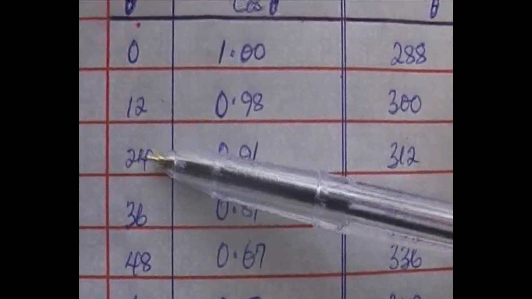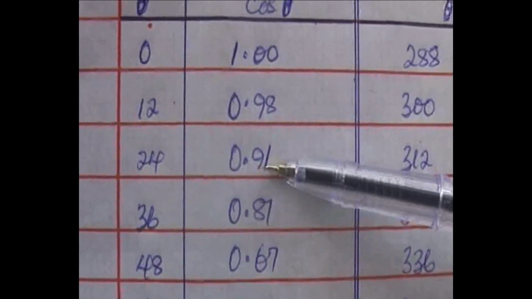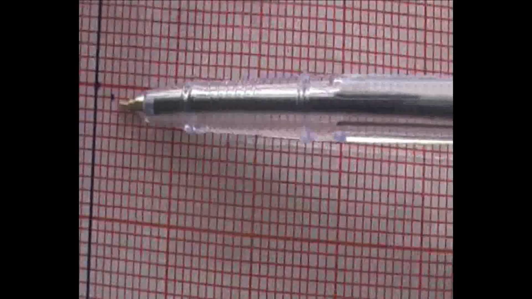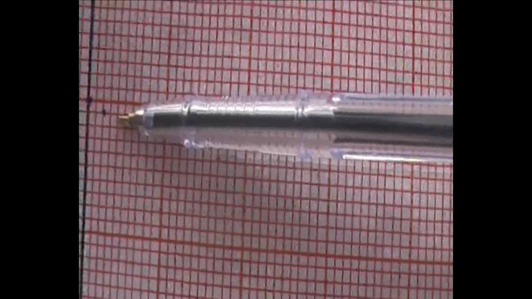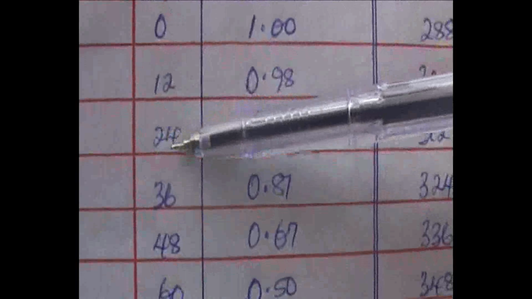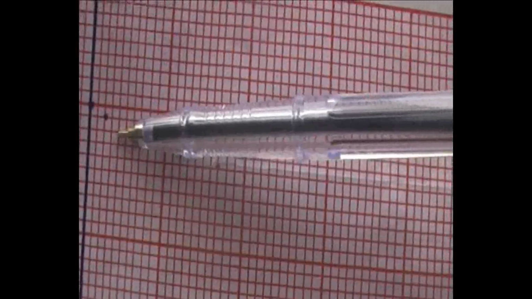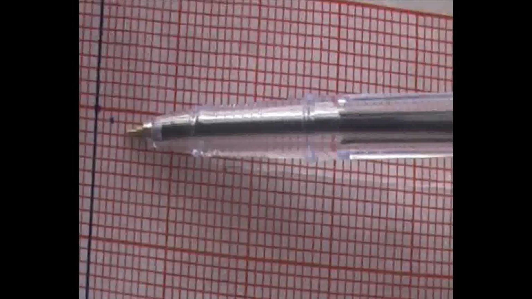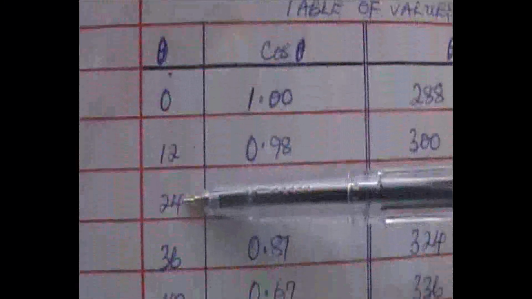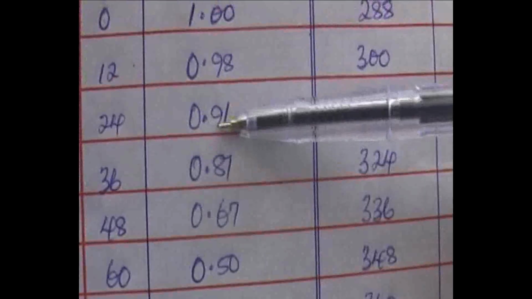So let's go to the table of values. Next one is 24, again 0.91. Now that you plotted here, as I told you, just the next two small squares is the next 12th value, and as you have the values in difference of 12, just be counting the next two small squares to be easier for you. So we are now looking for 24 against 0.91.